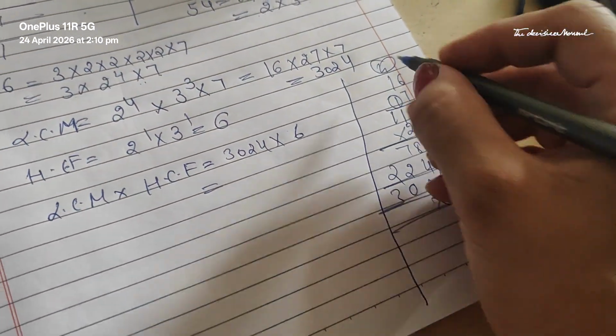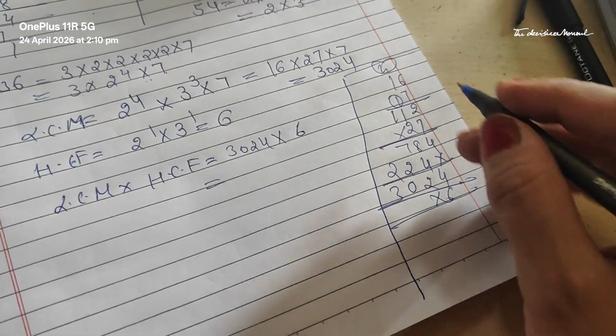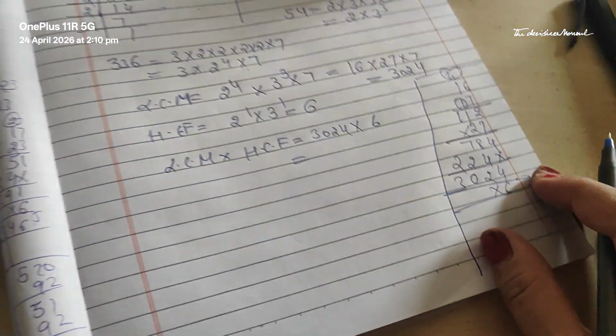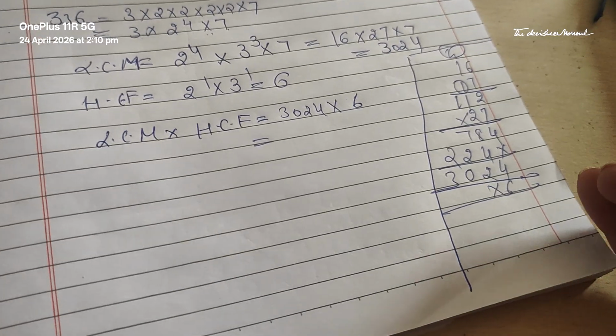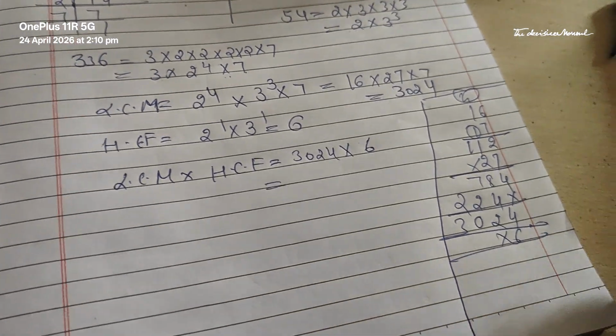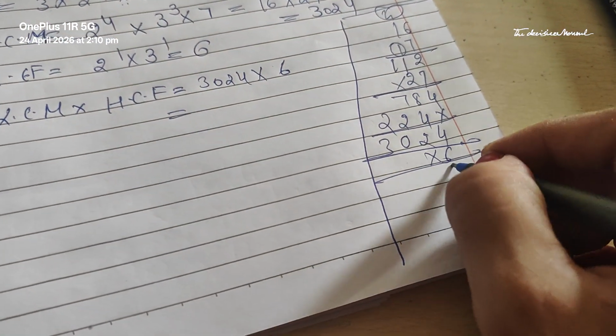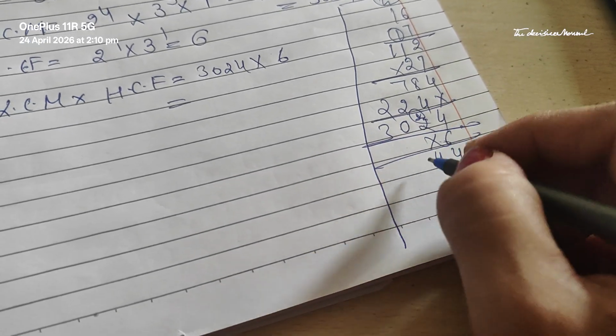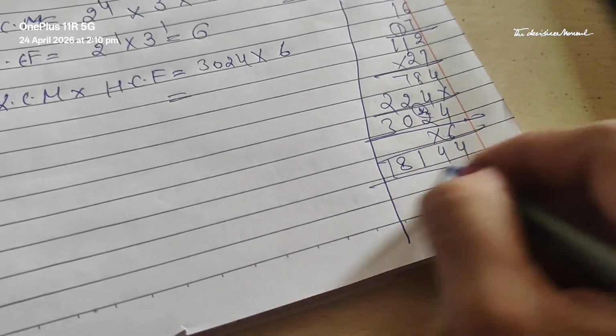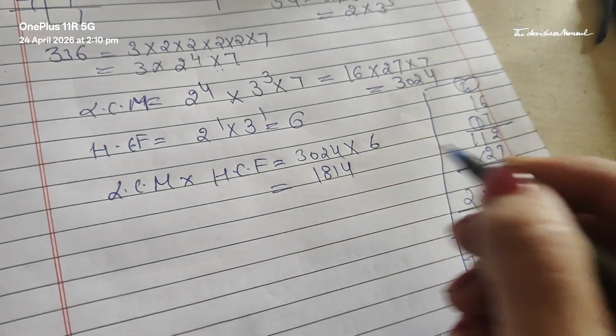Make a line here, make a box here and do the calculation work. But in the exam you do the calculation work on the rough sheet. You will be given a rough sheet in the exam. Okay, 6 4 is 24, 2 carry, 6 2 is 12, 12, 13, 14, 6 0 is 0 plus 1, 6 3 is 18. So what is the product of HCF and LCM?